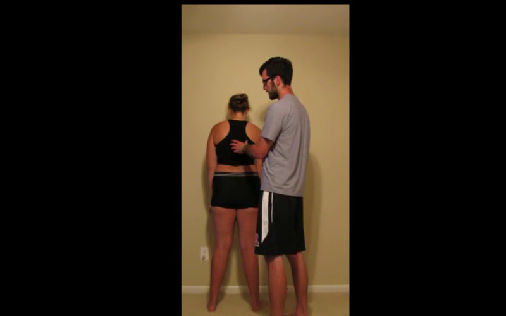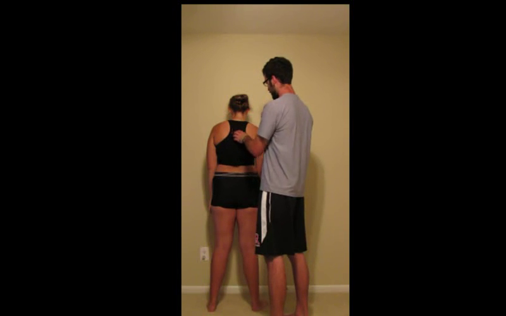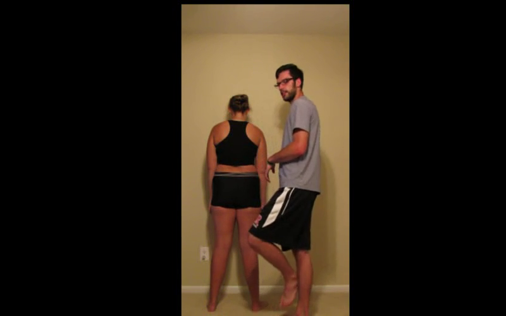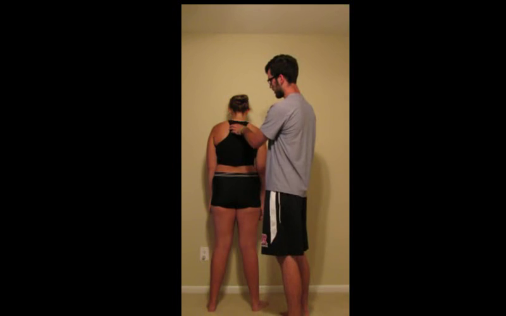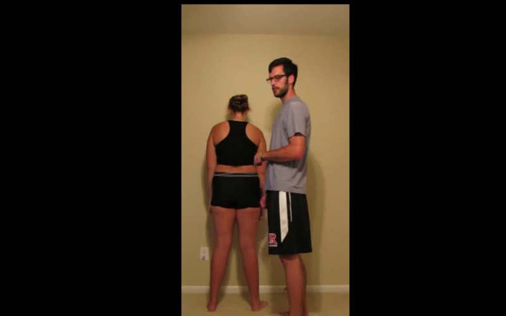The scoliosis, that can cause pain in the back. Her shoulder tilt, which is adding to that scoliosis, all this is just going to cause back pain as she goes on later into life if it's not corrected.